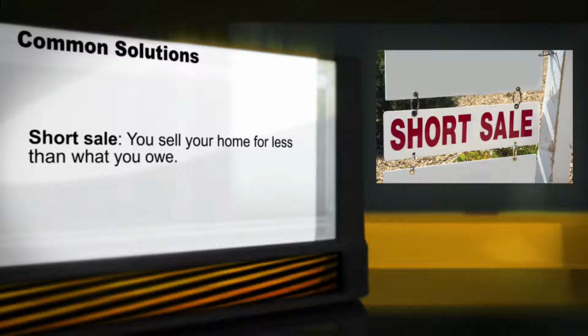A short sale. This is where the lender gives you time to sell your home with a private real estate agent. The list price of your home may be less than what you owe on the mortgage. If approved, you will have to find a private agent to list your home. You will also have to move out when it's sold.